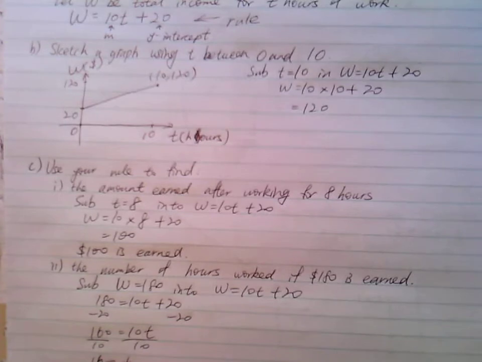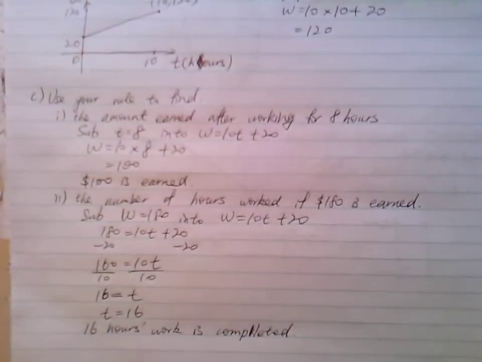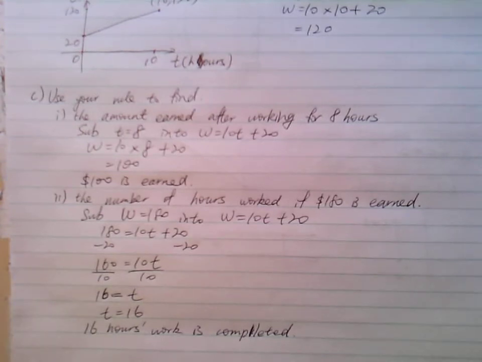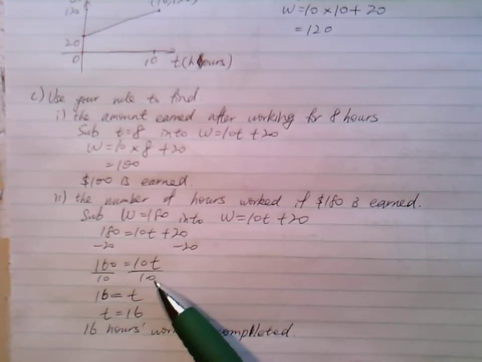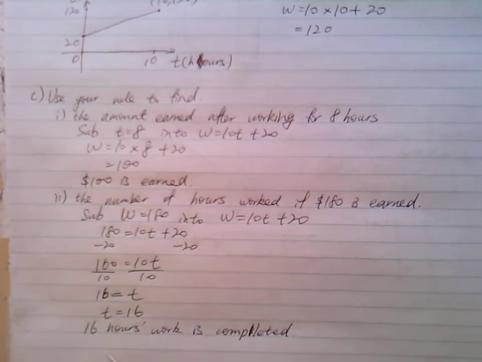So we have 16 hours of work completed. Sorry, I didn't say that. So what I did was I divided by 10 on both sides. So 16 equals t, t equals 16. The 16 hours of work is completed. Okay?